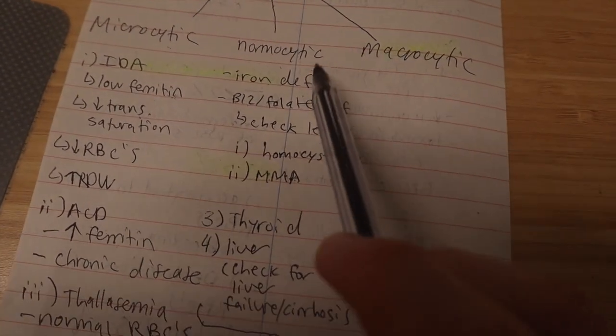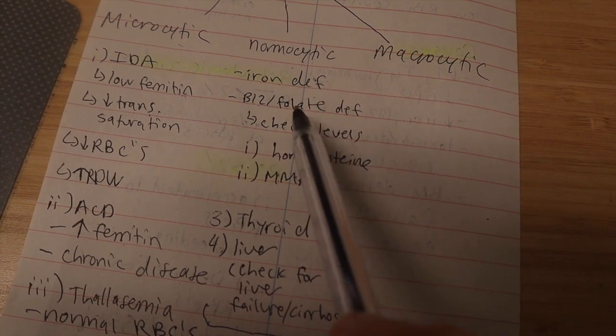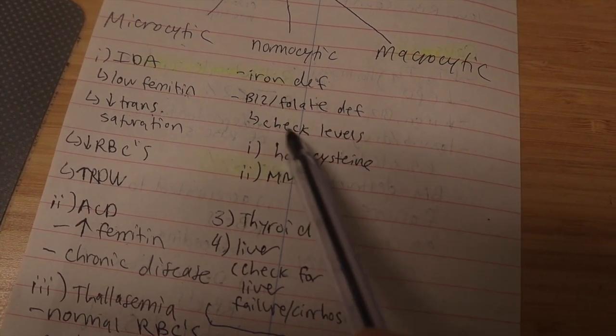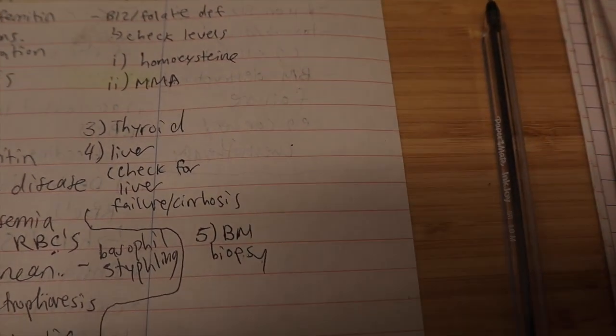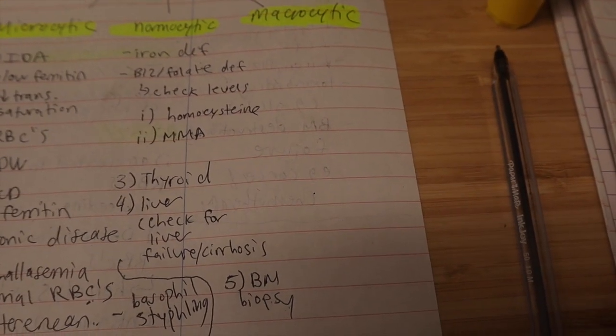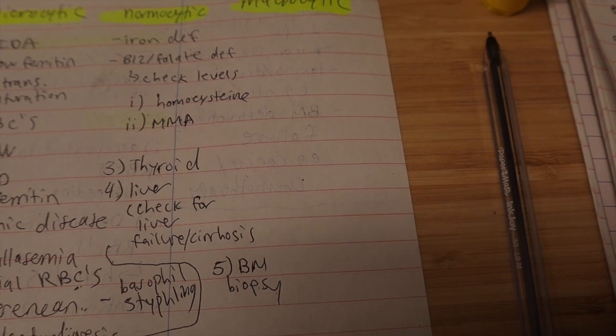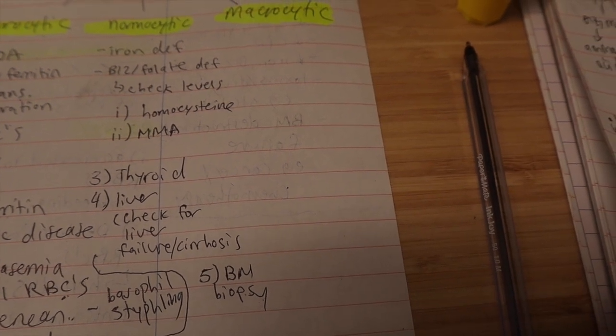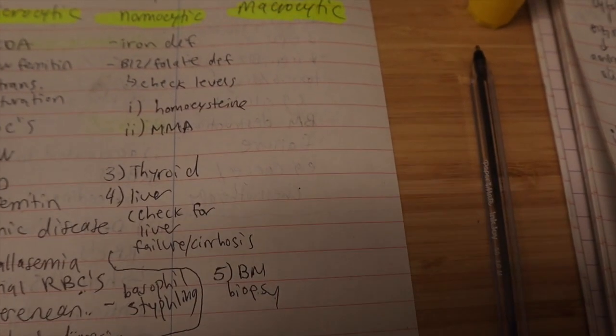So again, you can have an iron deficiency in the early stages. You can have vitamin B12 or B9 deficiency in its early stages. And then you can also have thyroid issues and liver problems in normocytic anemia as well, in addition to kidney problems.